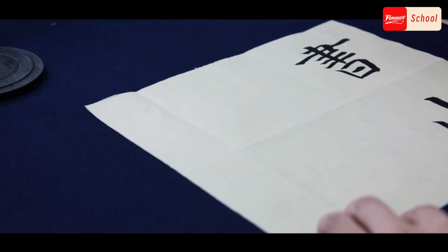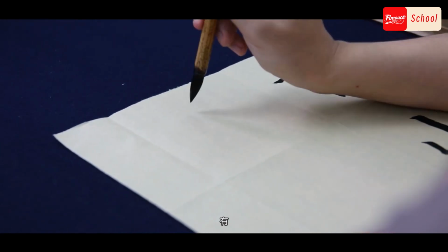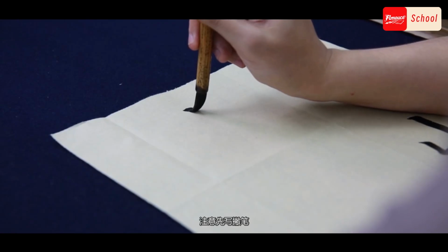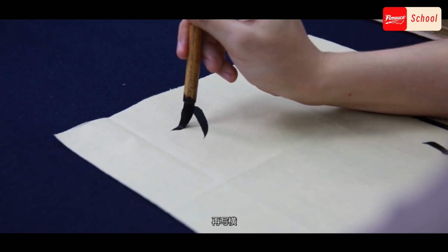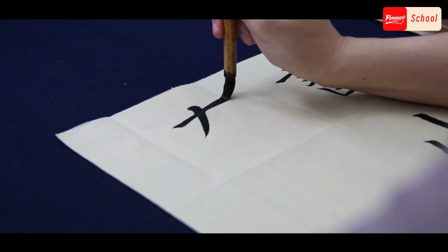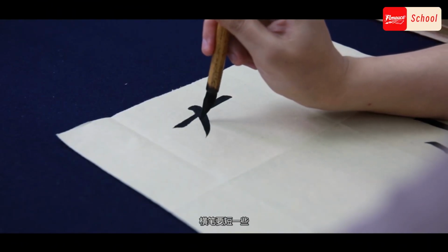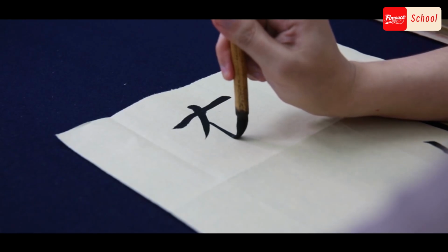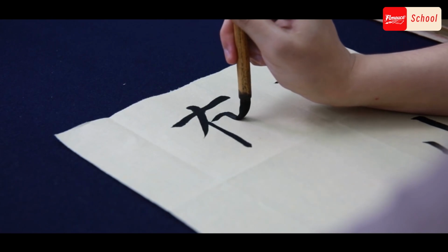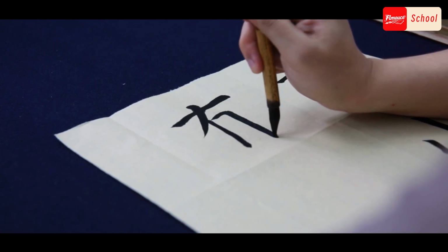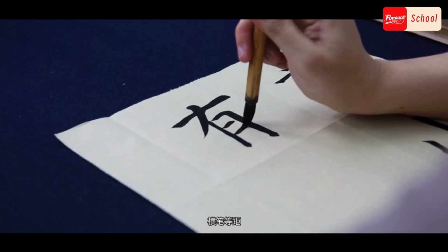Shan. Nine. Pay attention to write the first stroke. Then the horizontal. The left side's stroke. The horizontal stroke. Left thin. Should be thicker. The horizontal stroke.